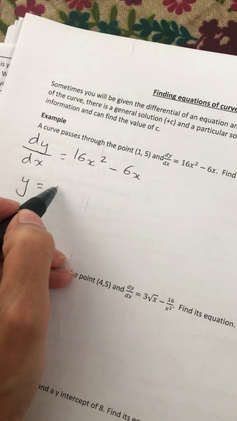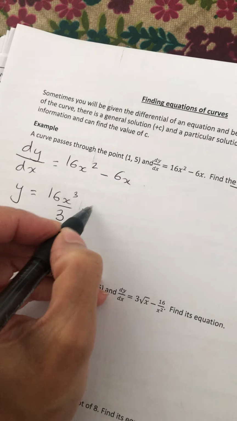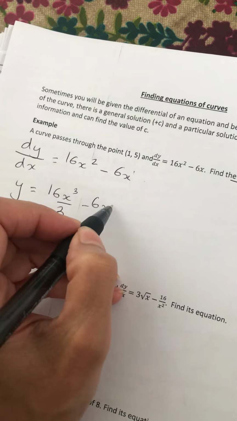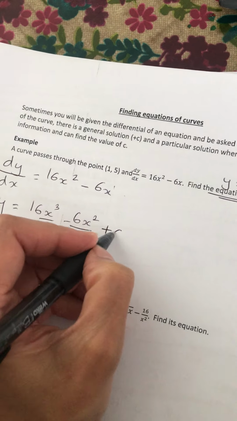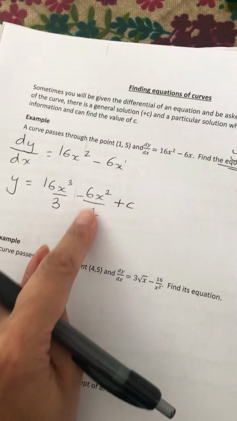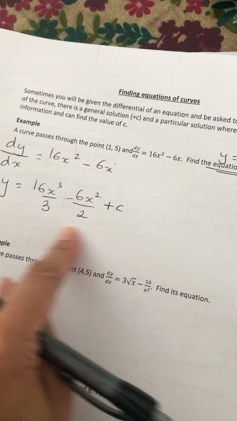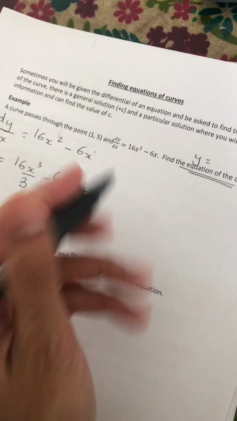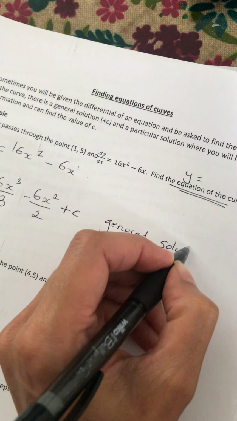Now, if you remember from last lesson, you add 1 to the power and you divide by the new power. You add 1 to the power, so this is a power of 1, power of 2 now. Divide by the new power, and don't forget you'll have a plus c. You can tidy that a little bit up. Now, when you have an equation with the plus c, they call that a general solution because you haven't worked out what c would be.